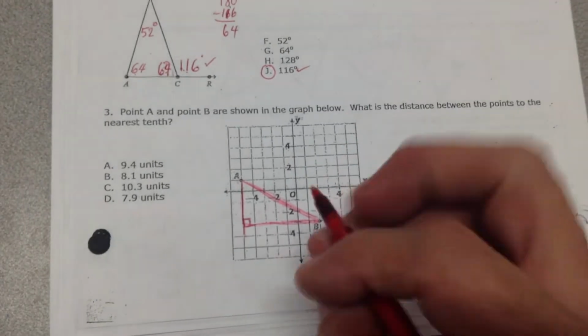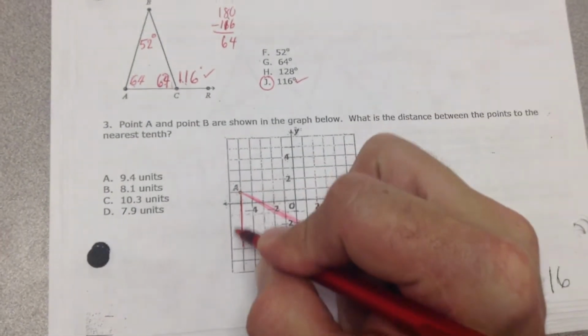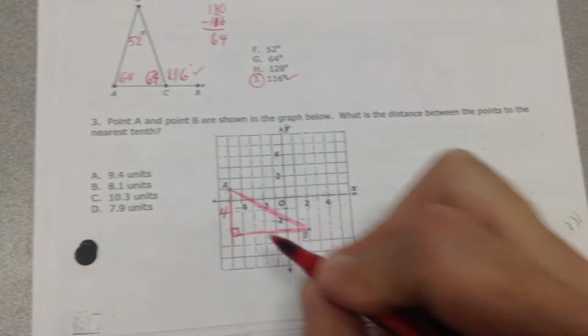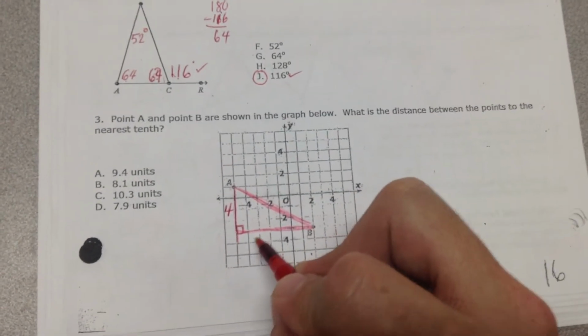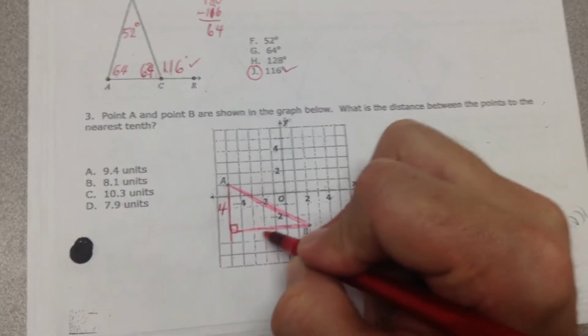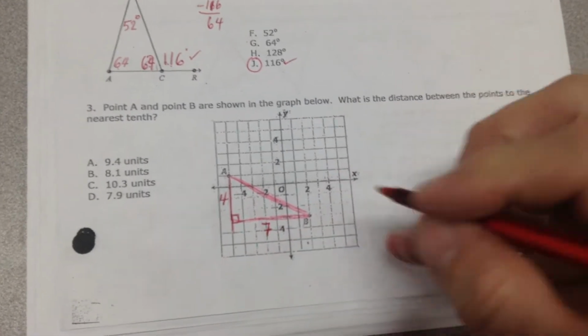Okay, that's when we have to use our Pythagorean theorem. So this distance right here is 4. Okay, 1, 2, 3, 4. This one is 7: 2, 4, 5, 6, 7. Okay, and we just did this recently in class.